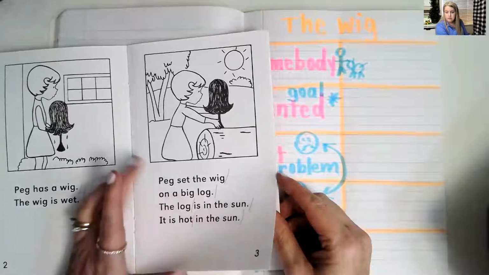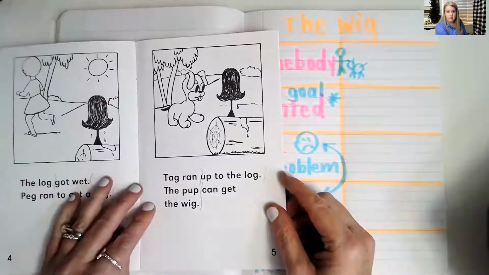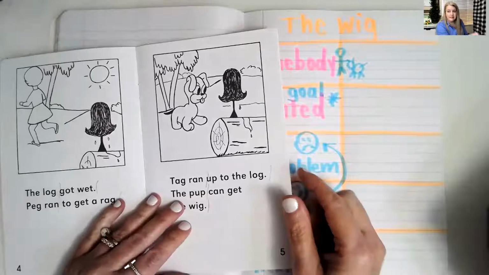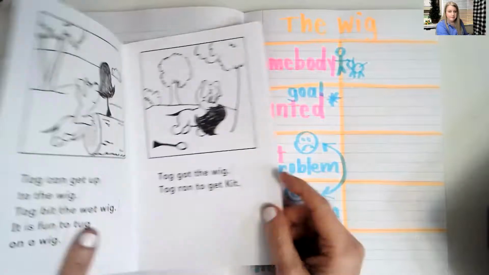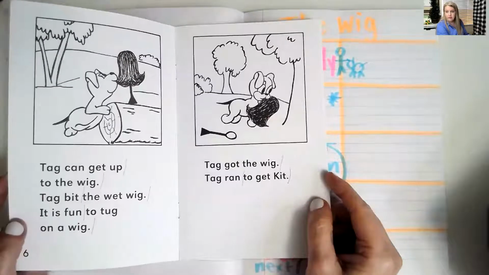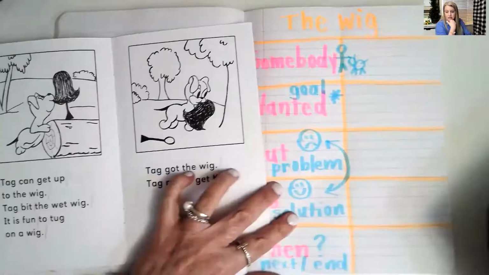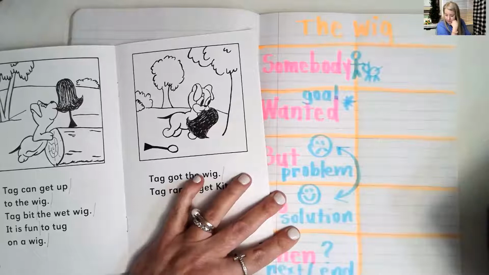I know that Peg's really working on her wig. Oh gosh, look at Tag. Does Tag want something? I think he does. What does Tag want? Oh boy, I really think he wants that wig. Let's go with Tag. So Tag really wants Peg's wig.